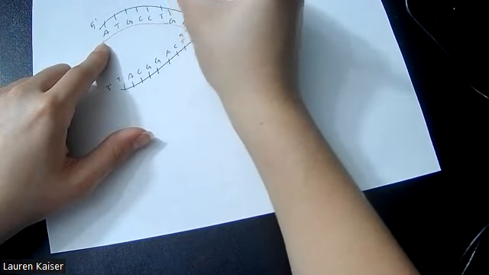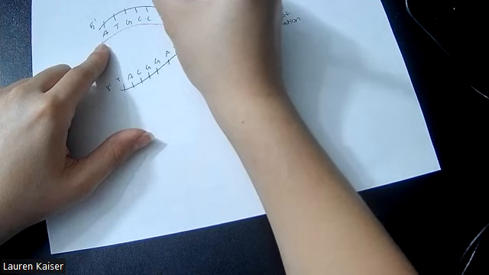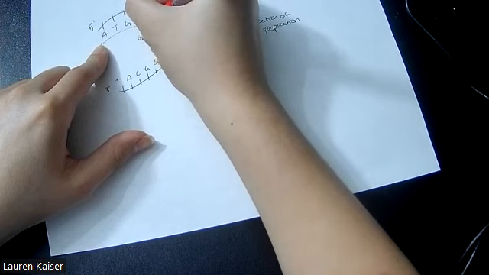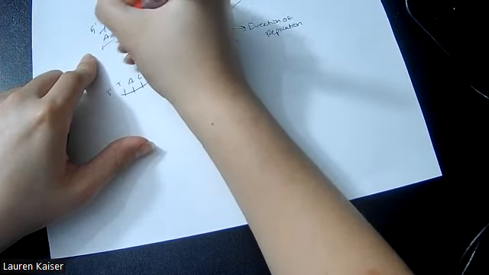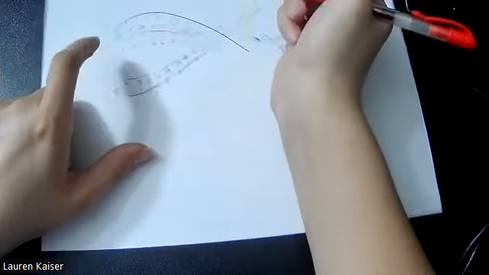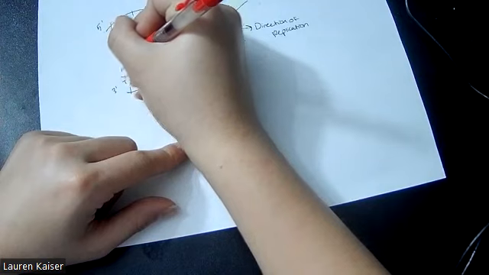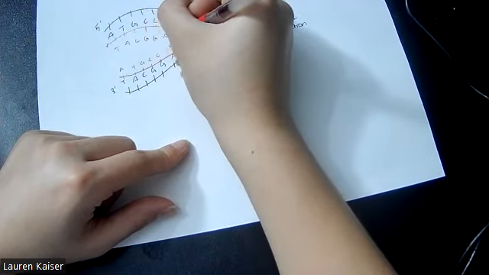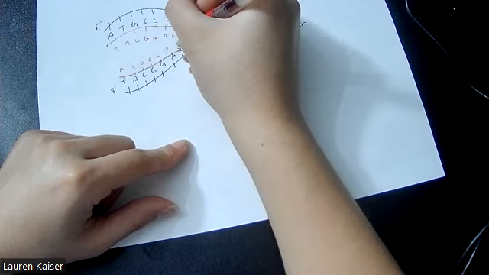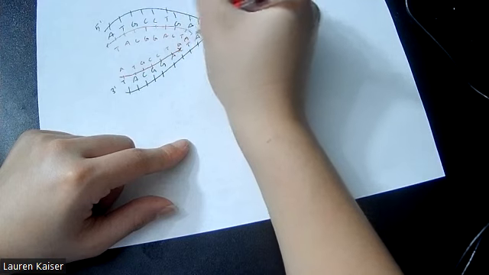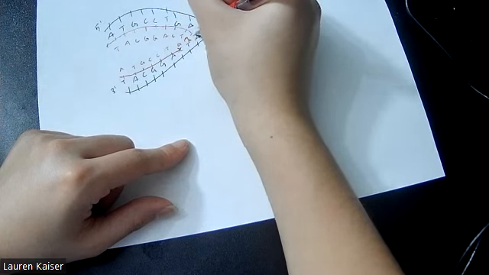We have A, and in this direction, can't quite fit all of them together, but let's do that and then that.